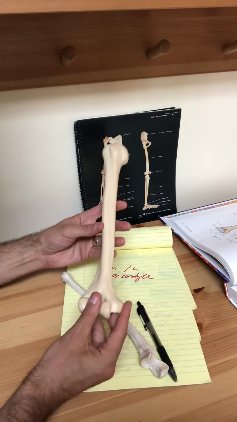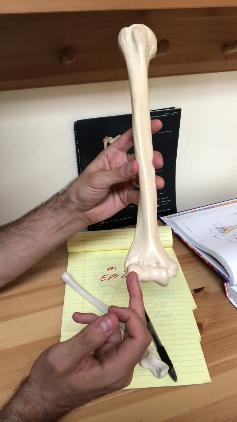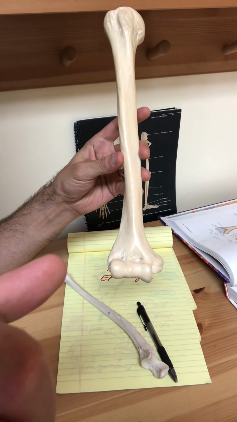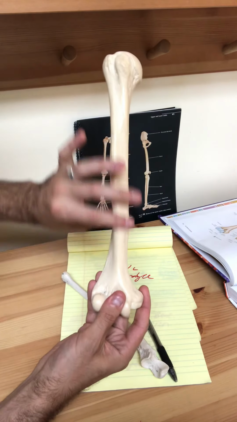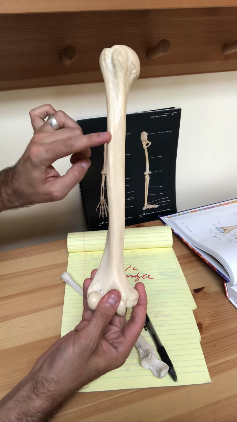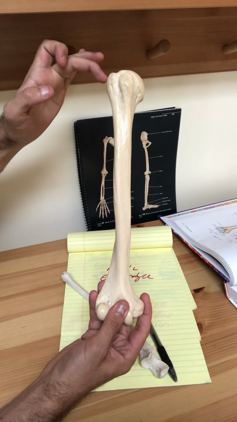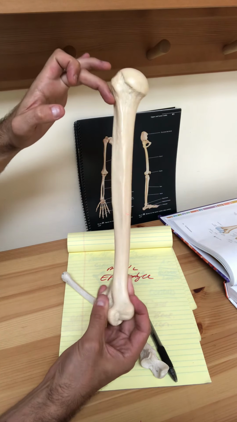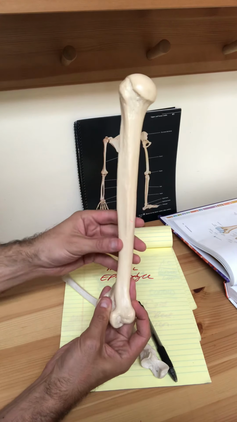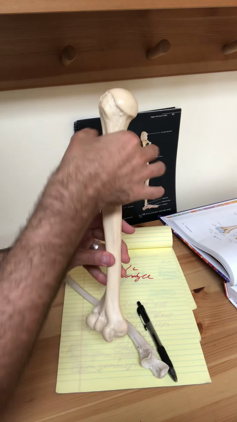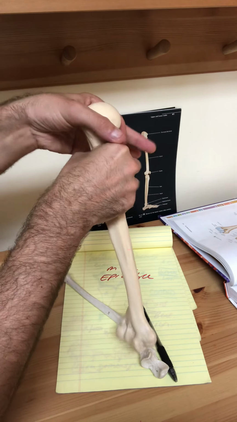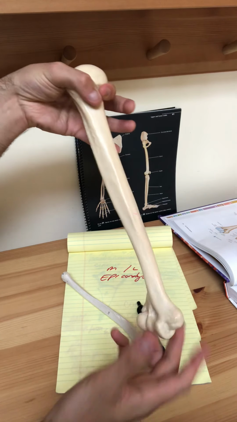Coronoid and olecranon fossa, trochlea, capitulum, medial and lateral epicondyles, deltoid tuberosity, lesser and greater tubercles, intertubercular groove, head of the humerus, surgical neck, anatomic neck. That's the humerus, okay?